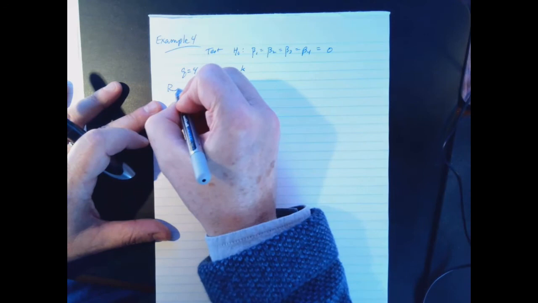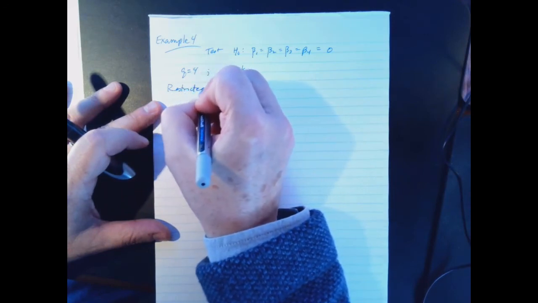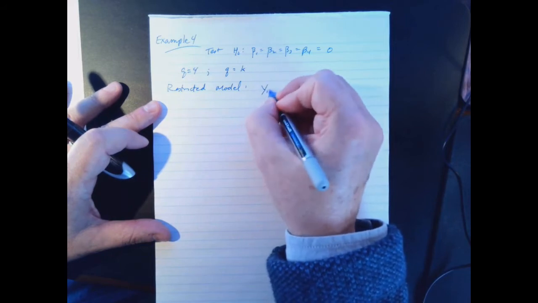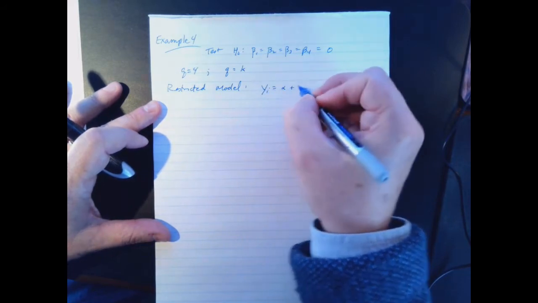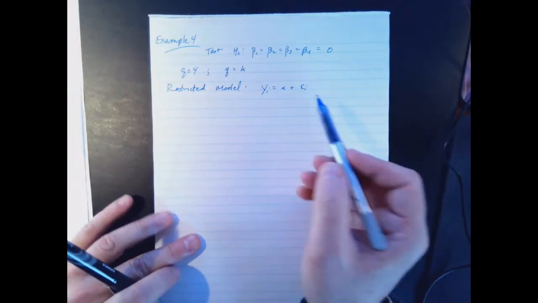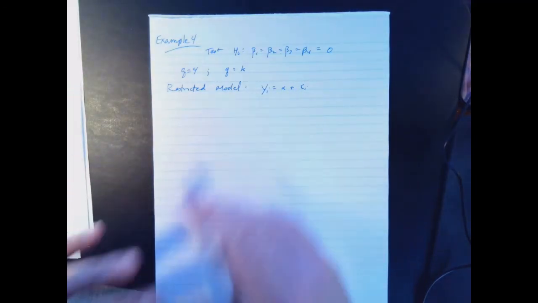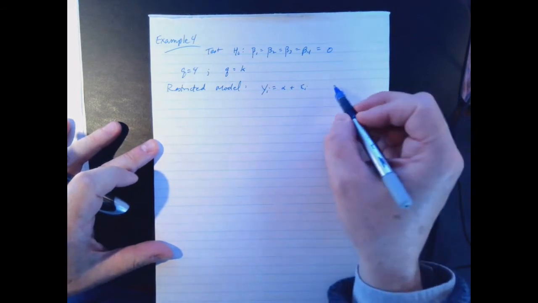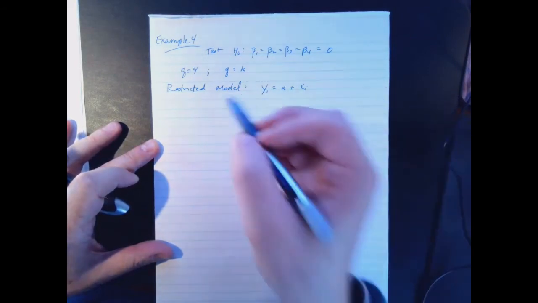So the restricted model is y equals alpha plus error term. So regressing y on a constant, we know what that gives us. That gives us an r squared of 0.